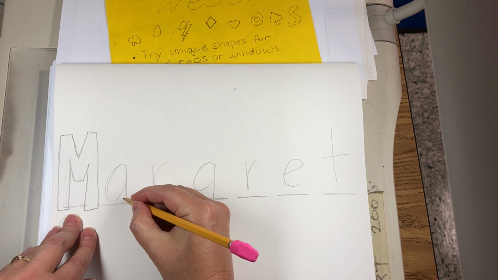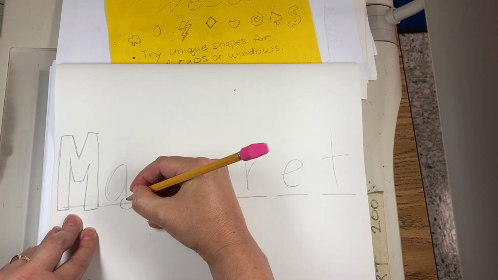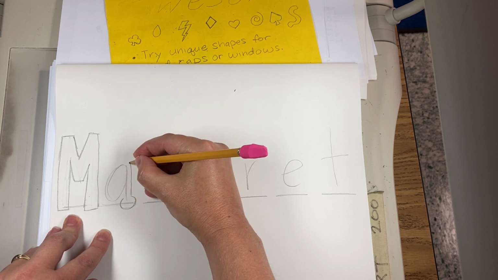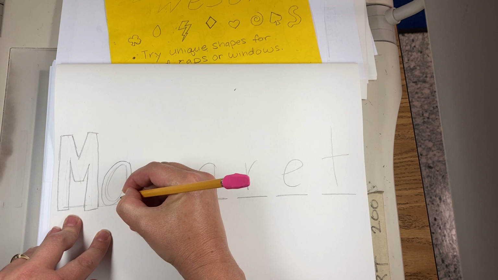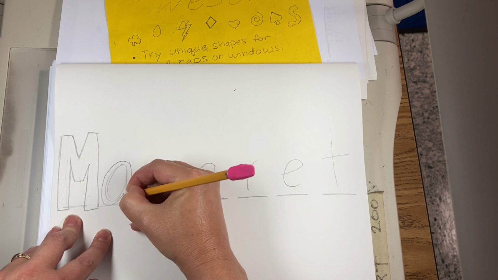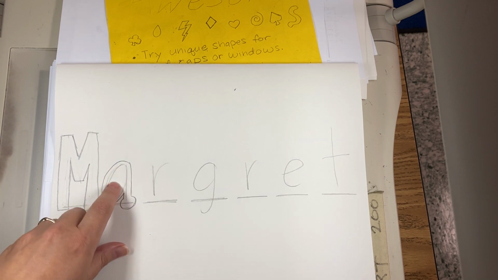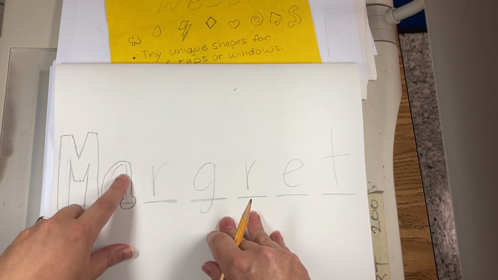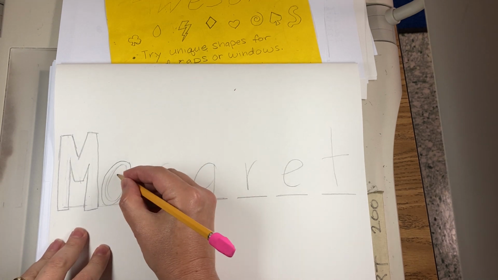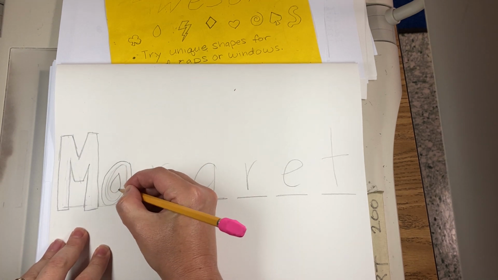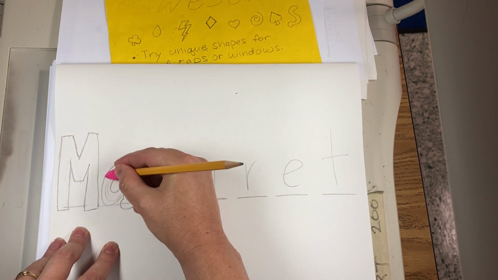So I could also add a big ball to the end of this end cap. And then I'm going to come straight, because that part's straight, and then around, because it loops around here, and then it has this little piece that's straight. And then what's fun is I could add a window on this A, because it has a little hole in it. So I could make maybe a teardrop shape, and then erase.